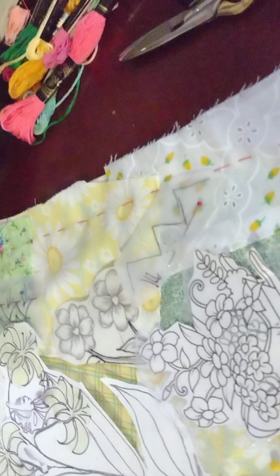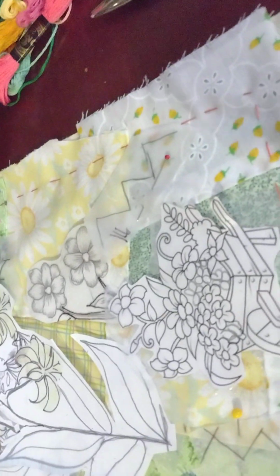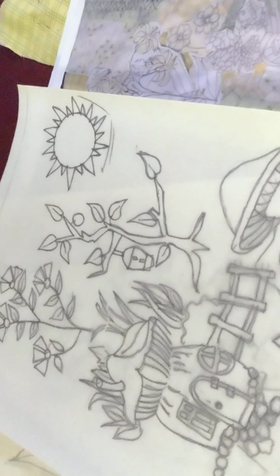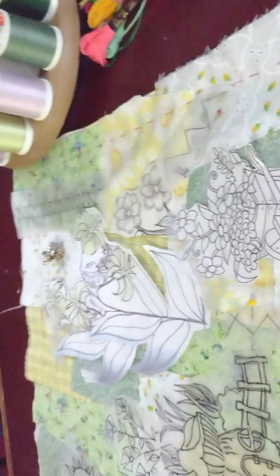But actually, I love doing all of this. I love picking out the fabrics and then making my top. I love picking out my threads and deciding what threads I'm going to use. And I just enjoy the whole process, actually, from the beginning to the end. And so that's how I do it.